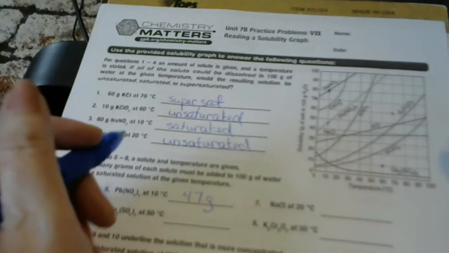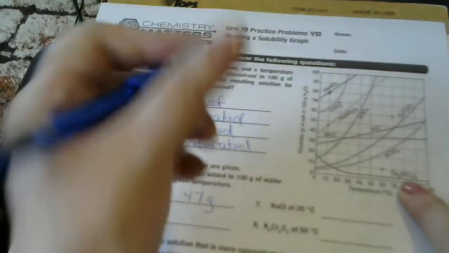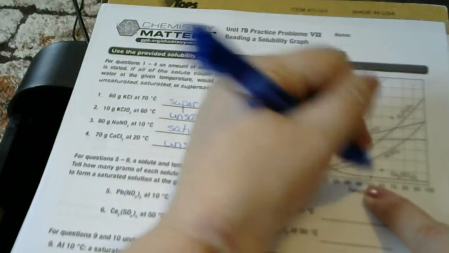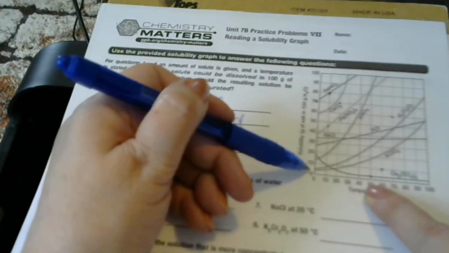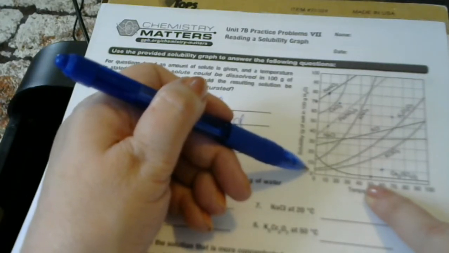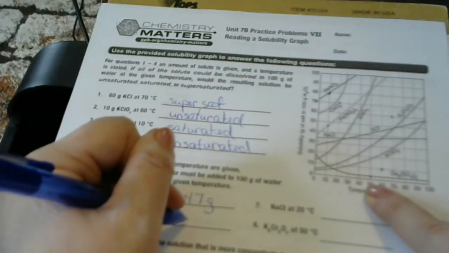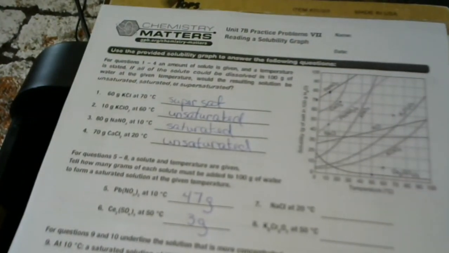Ce2(SO4)3. Let's find that. There it is, right here at 50 degrees Celsius. So we're looking at 50, and we want to get right here on the line because we're trying to find out what the solubility is. That looks like it's going to be about 4-ish, maybe. I don't think it's quite 5, maybe 3 grams.